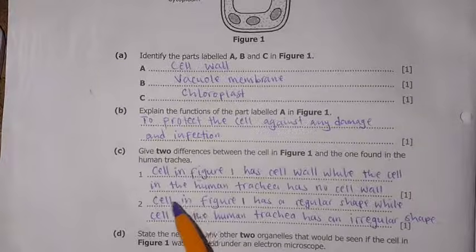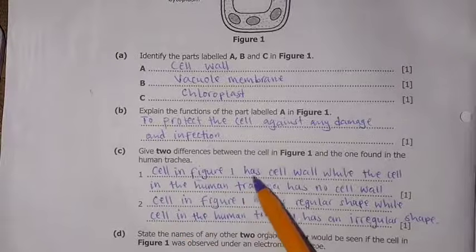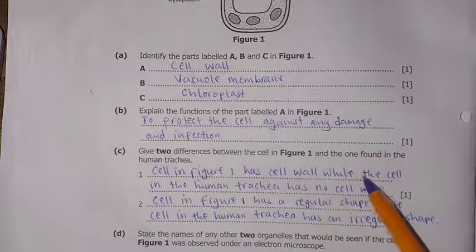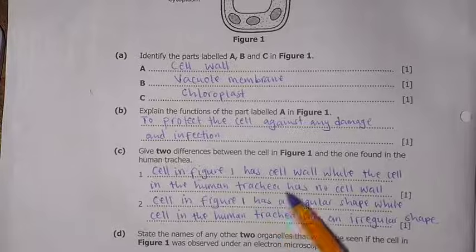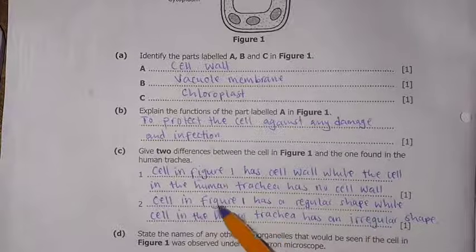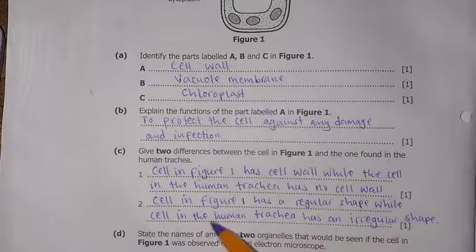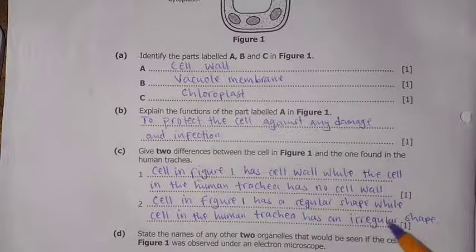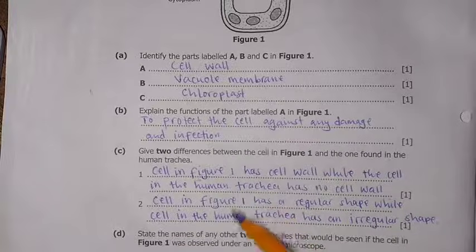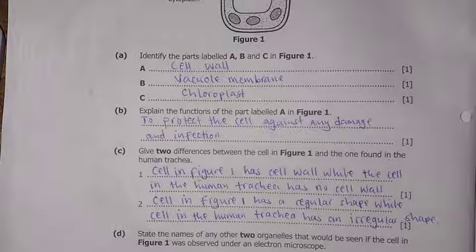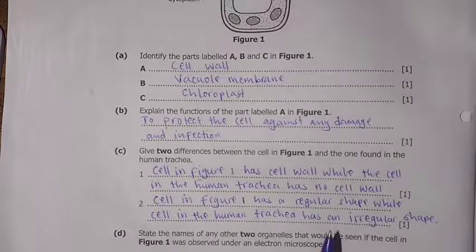So these are the answers. Cell in figure 1 has the cell wall, while the cell in the human trachea has no cell wall. Cell in figure 1 has a regular shape, while cell in the human trachea has an irregular shape. Remember, I said main answers, not only these two. You can pause the video and write those points down. So we have answered our question C.